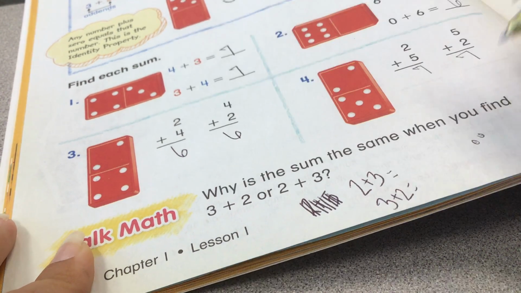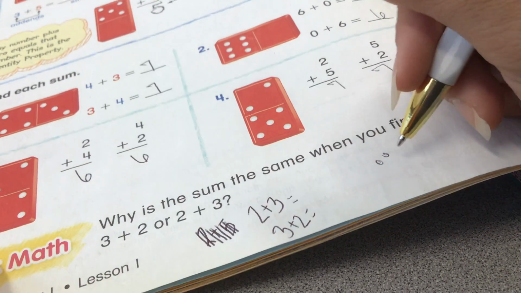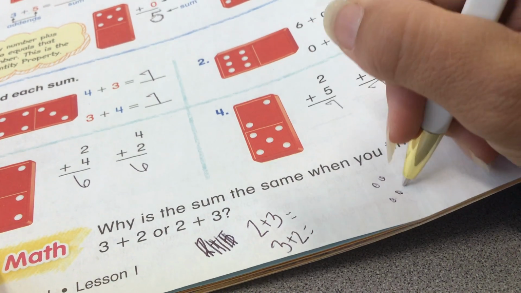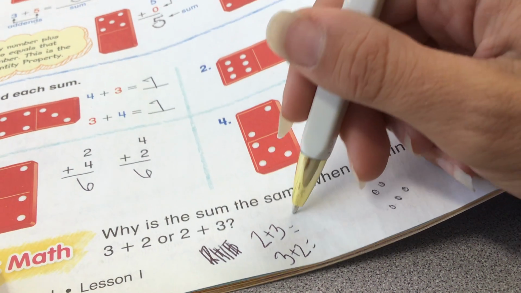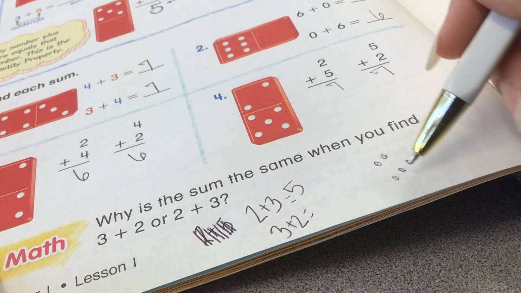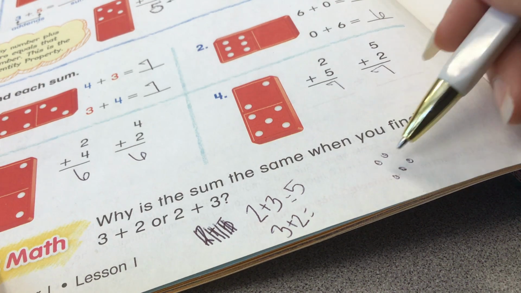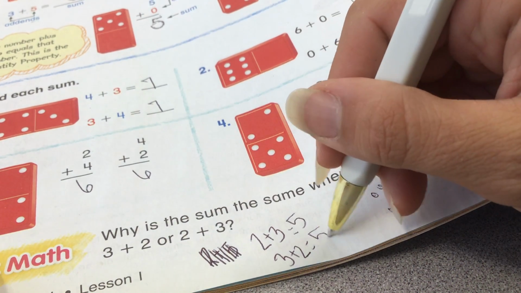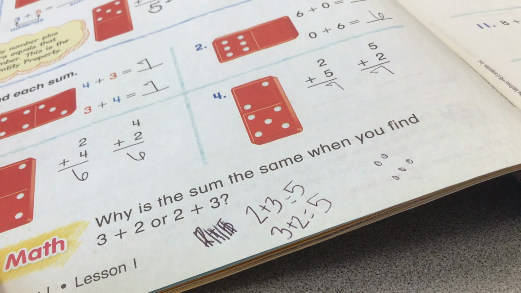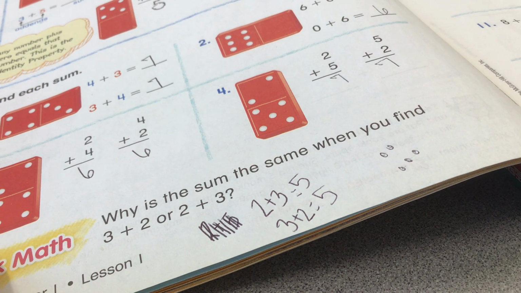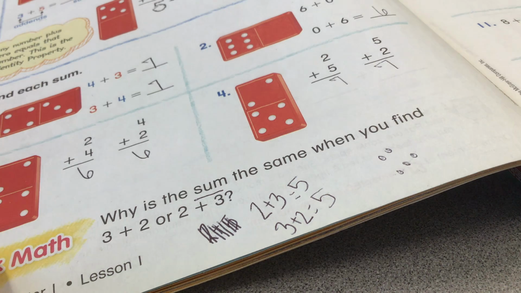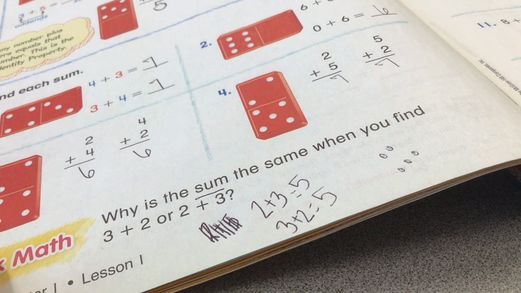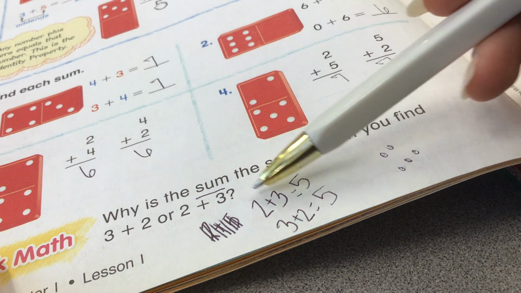I'm going to draw out 2, and then 3. 1, 2, 3. And I get 1, 2, 3, 4, 5. Let's try this one. 3. 1, 2, 3. 2 more. 1, 2. It's still 5. So the total is still the same, and the total is called the sum. So the sum is the same when you find 3 plus 2 or 2 plus 3, because they are the same addends.